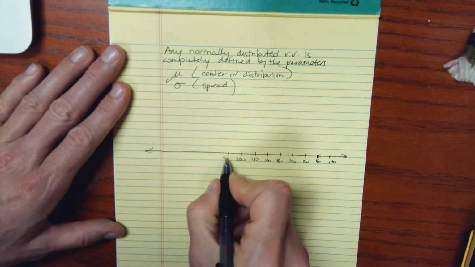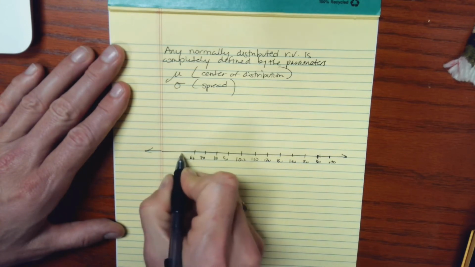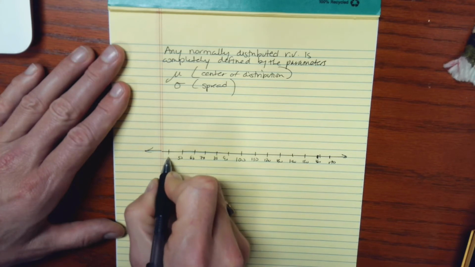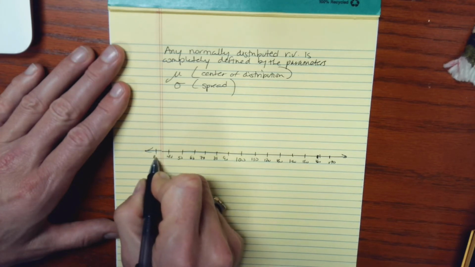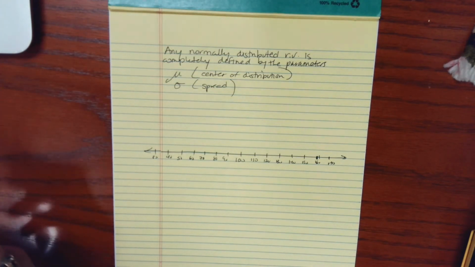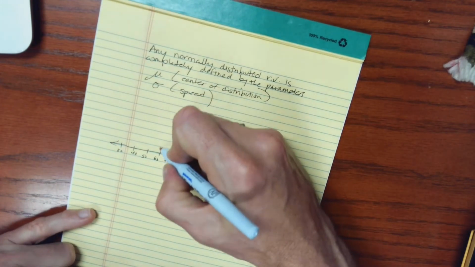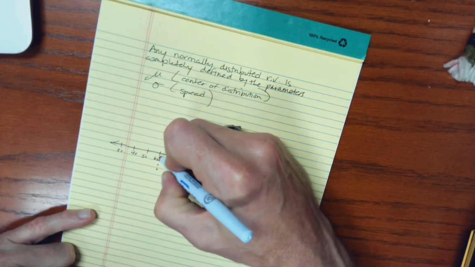And this would be 90, 80, 70, 60, 50, 40, 30. All right, so first I'm going to draw a curve, which is going to be centered. Let's do this one centered at 60.